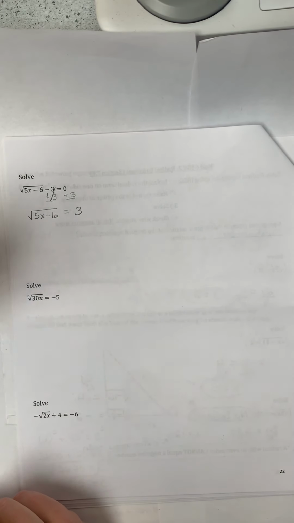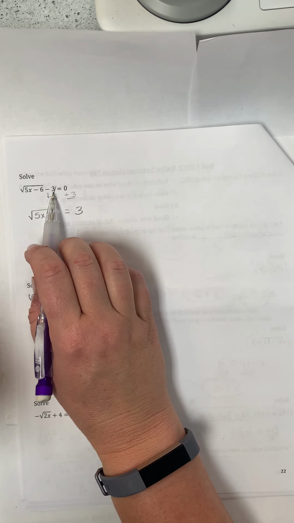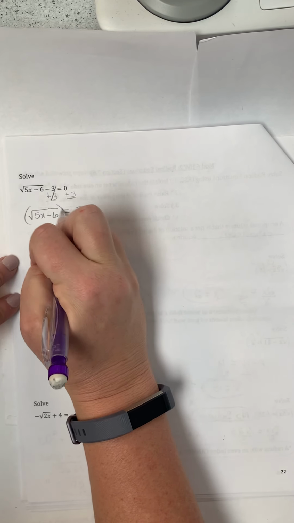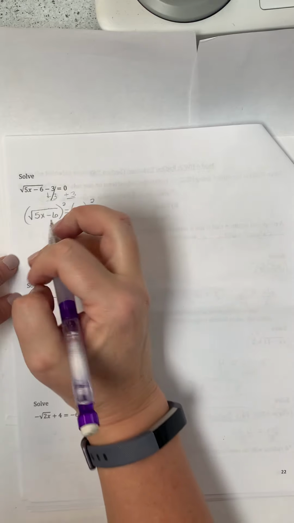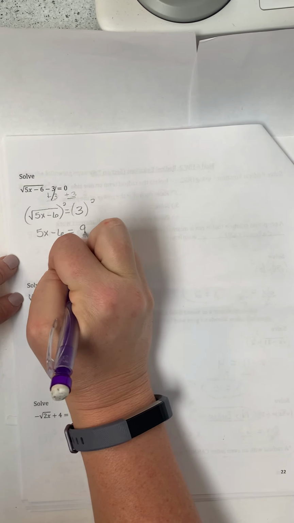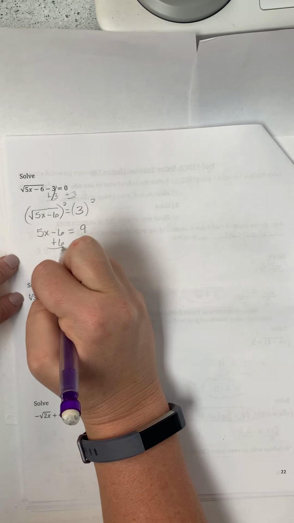Now I'm isolated. Now I can raise it. You cannot raise each side if you have a plus or minus. Okay, my index is 2, so I'm going to be squaring. This radical is going to pop right off, and I get 5x minus 6. 3 squared is 9. I'm going to add 6 to both sides.